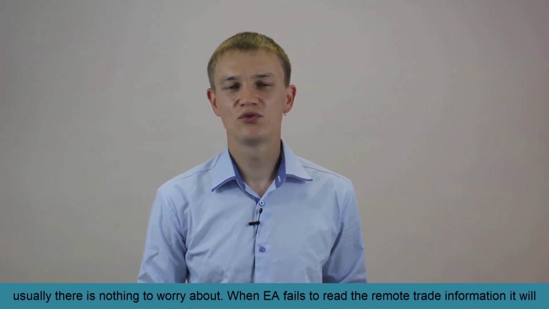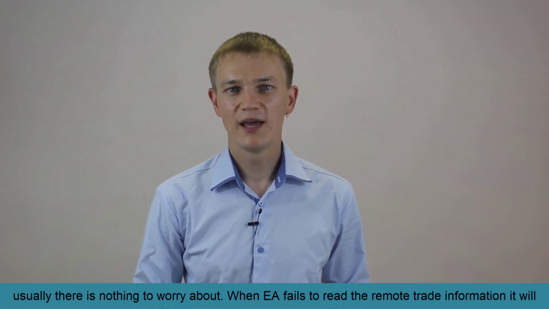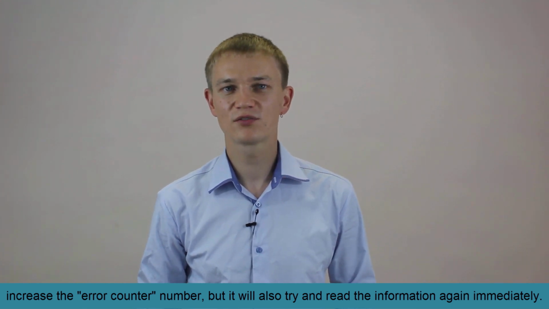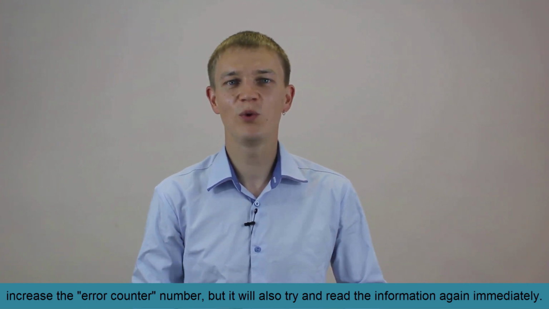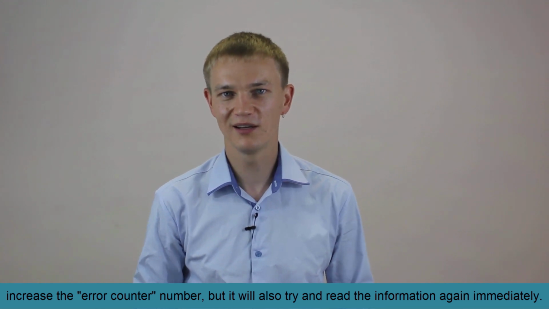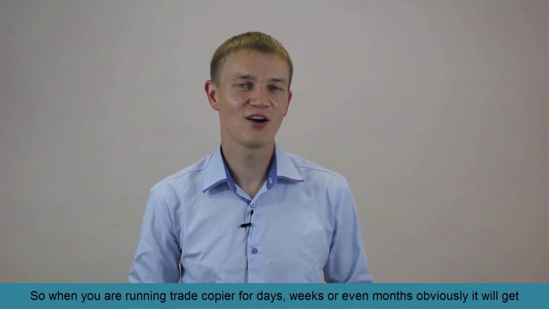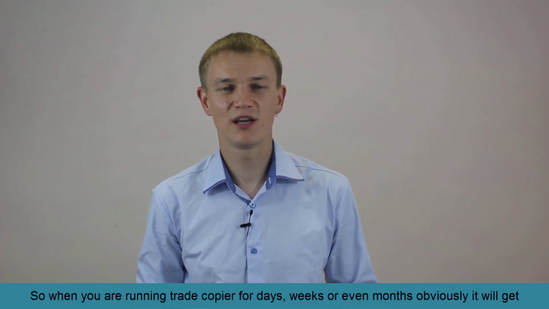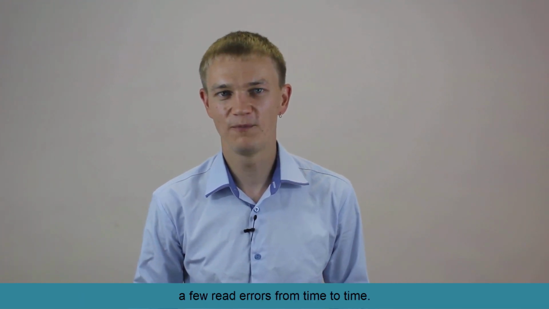When EA fails to read the remote trade information, it will increase the error counter number, but it will also try and read the information again immediately. So when you are running Trade Copier for days, weeks, or even months, obviously it will get a few read errors from time to time.